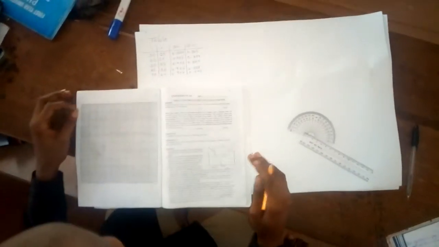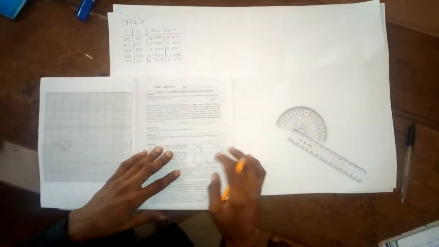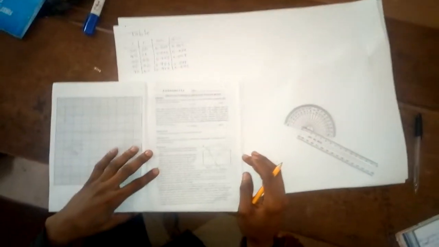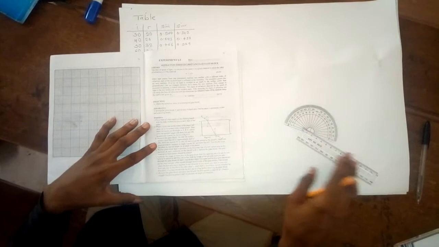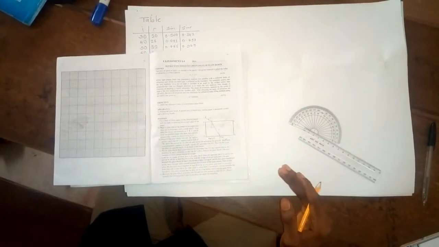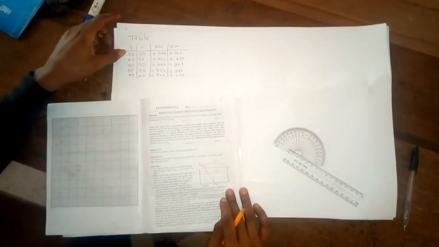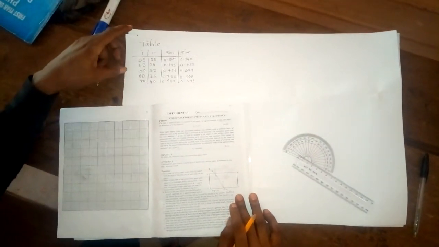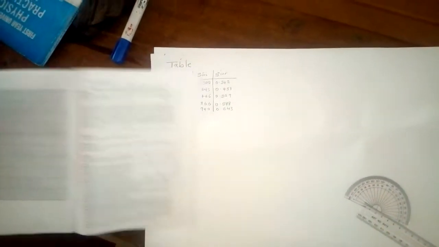Like I told you, I'll be showing you how to draw the diagram now in this particular class. I'll be showing you how to draw this diagram without having to do that experiment. We have done our calculations and obtained these values. Next, I'll show you how to reproduce the diagram, and I'll do that very fast.